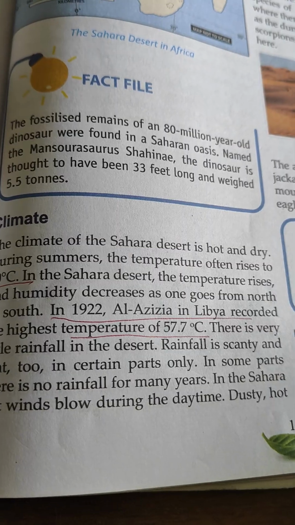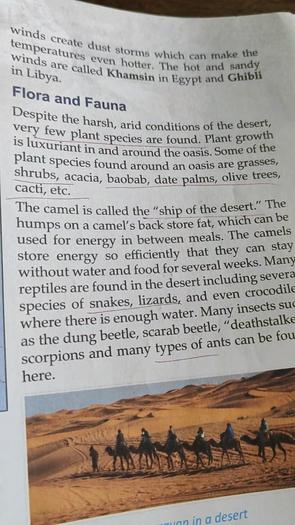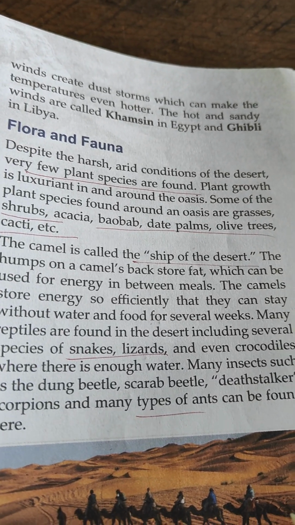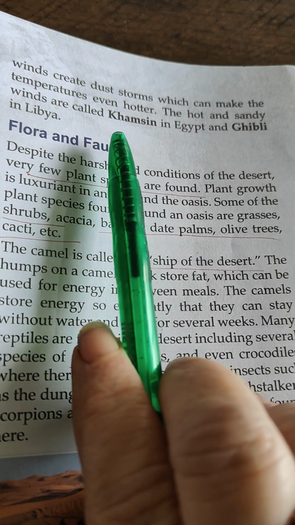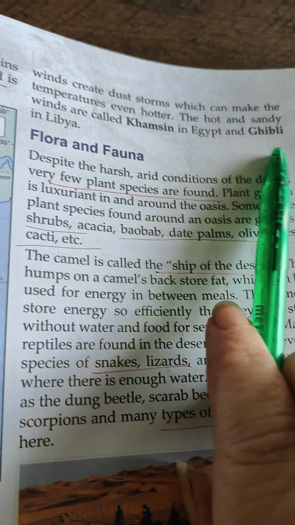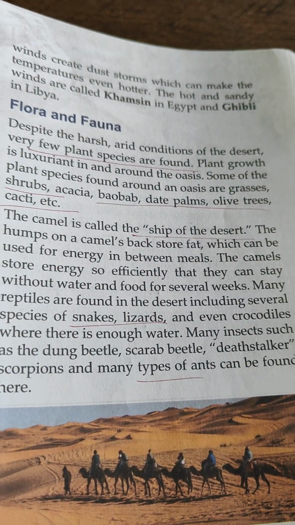And hot winds blow in the daytime. These are hot and sandy winds, called the Khamsin in Egypt and the Ghibli in Libya, just like the Loo that we call in India.